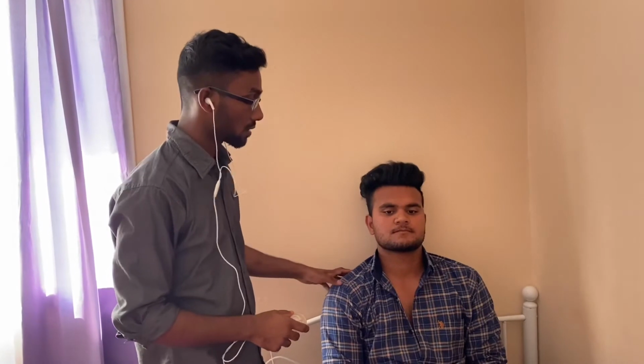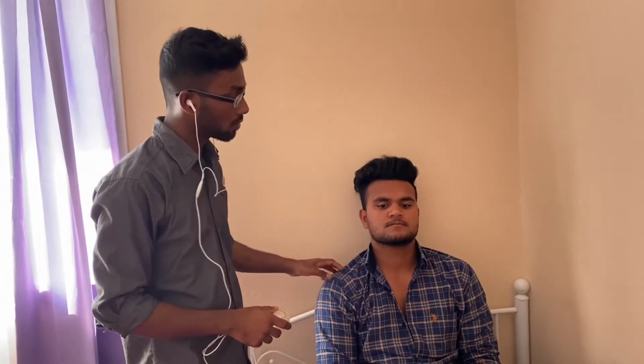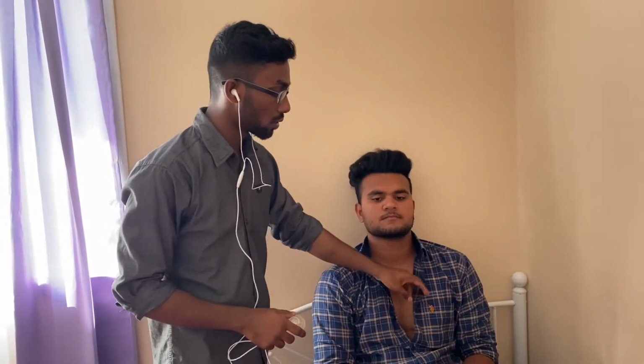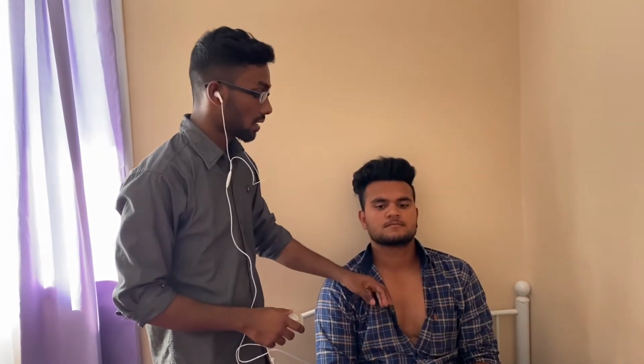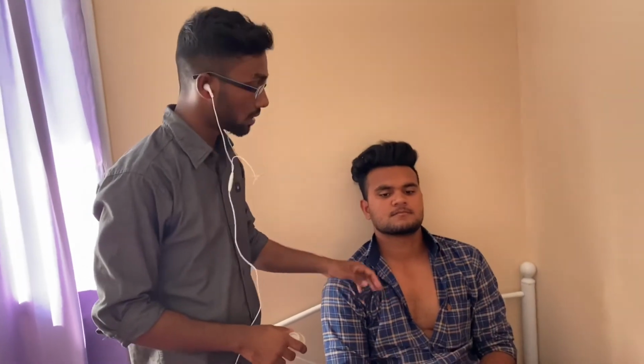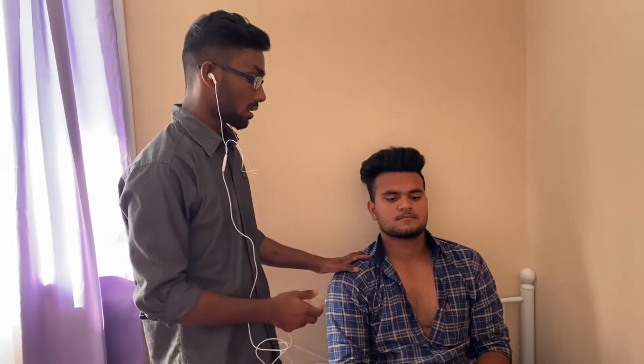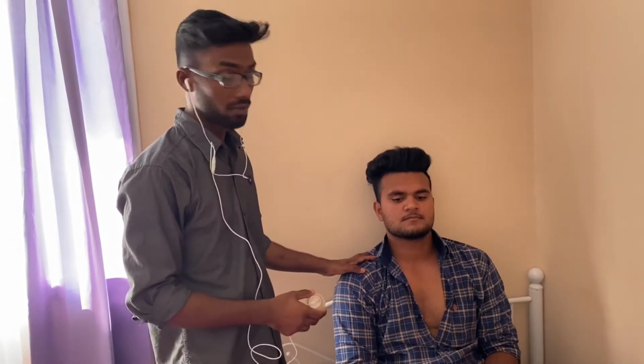Now I'll be moving to the assessment of the chest. For assessing the chest movement, I need to see if there is proper respiratory movement and proper chest movement, and no sign of any pulsation or extra pulsation, which signifies a cardiac disorder. But in a patient like David, since he is not suffering from any cardiac disorder, he shows just normal respiratory movements.